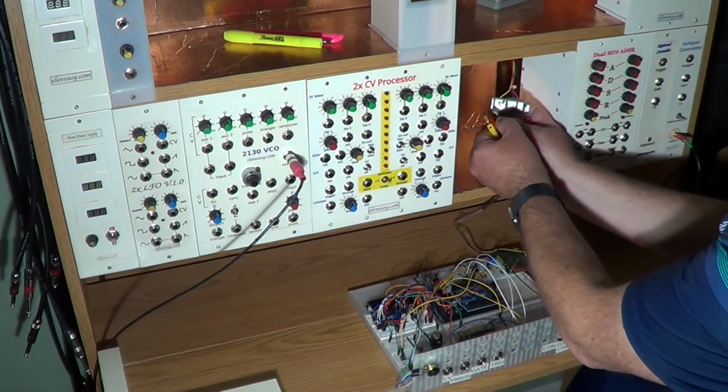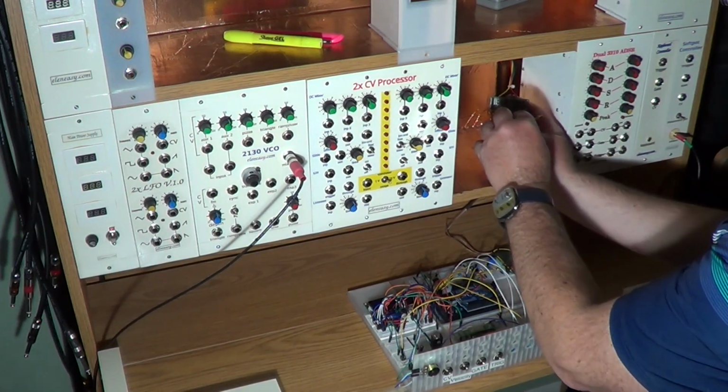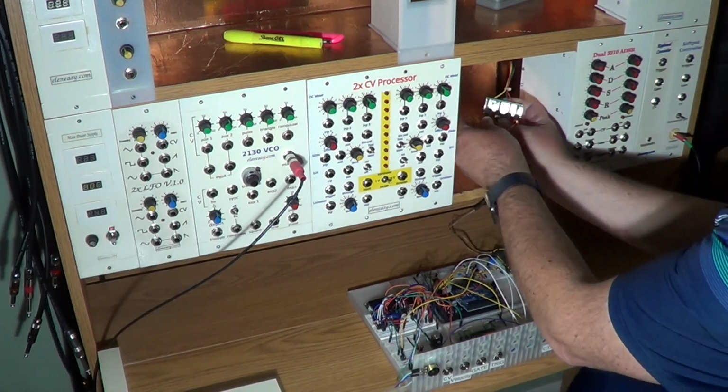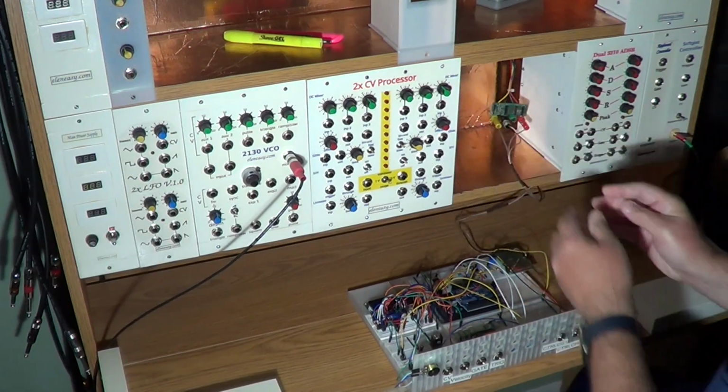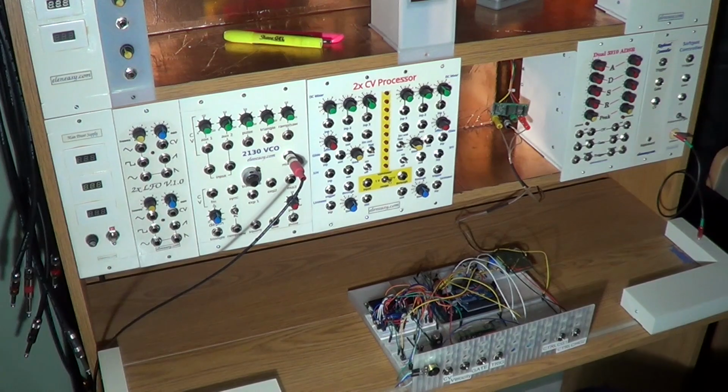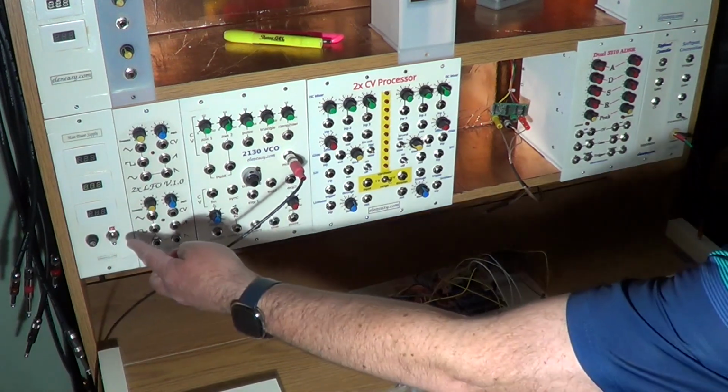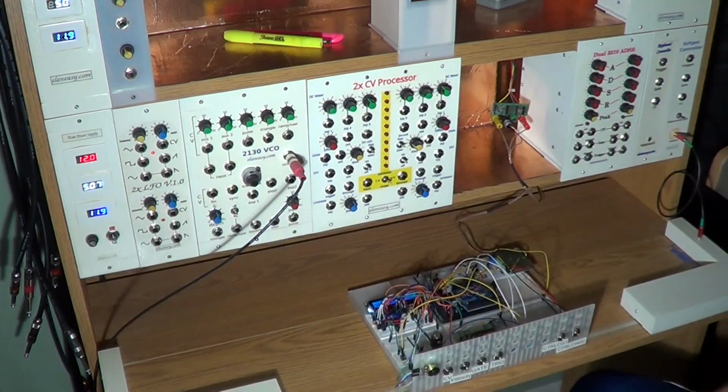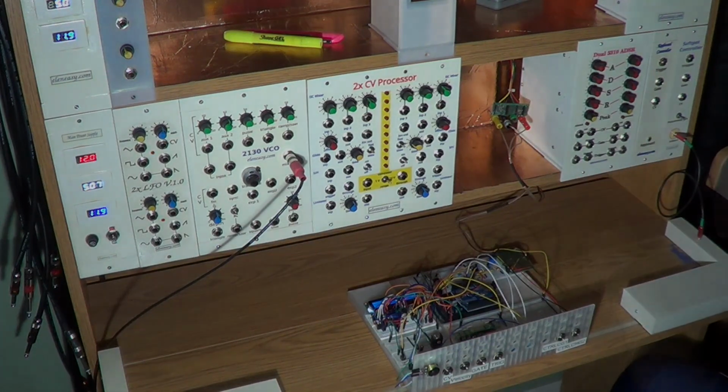Let's start by connecting the MIDI module to the rack power supply through this temporary adapter. Then we need to turn on the audio amplifier, which is off screen, and the synth itself. At this point we need to run some patch cables to connect the MIDI module to the synth.